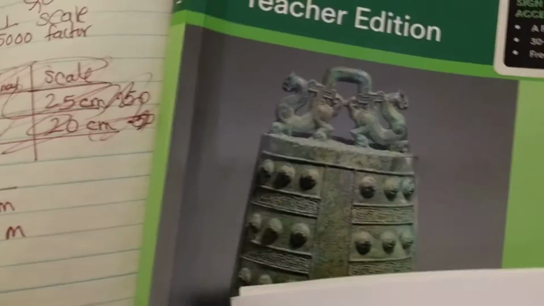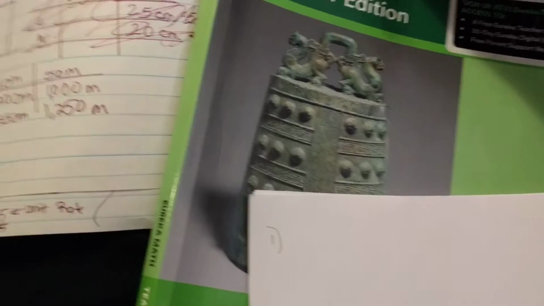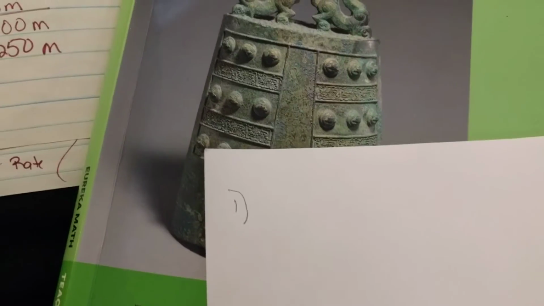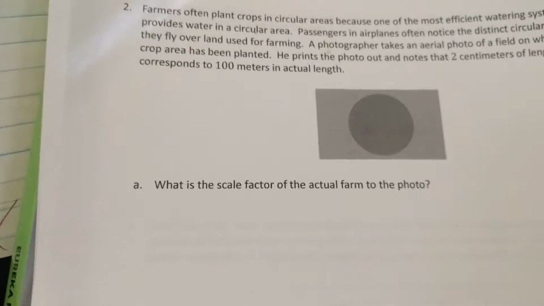Okay, so that was number 1, A, B, and C. We're now going to move into number 2. I'm just going to put my phone down a second. All right, don't go anywhere. I'm just switching papers. Here we are.